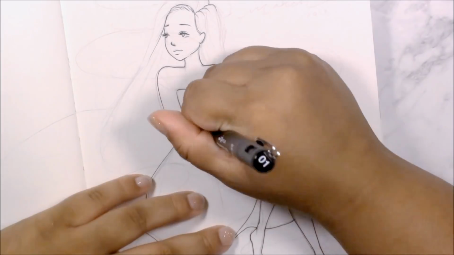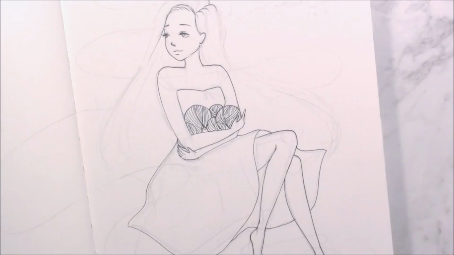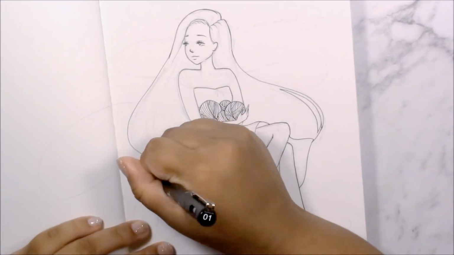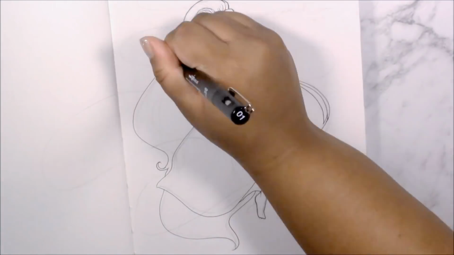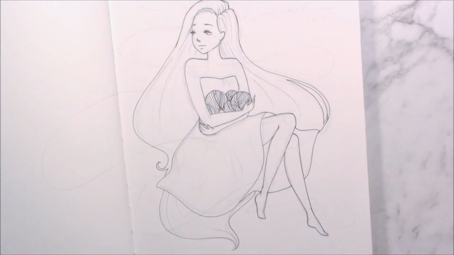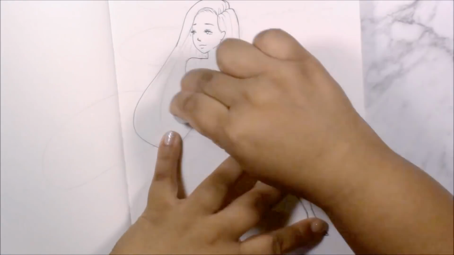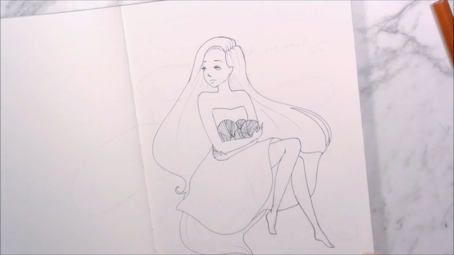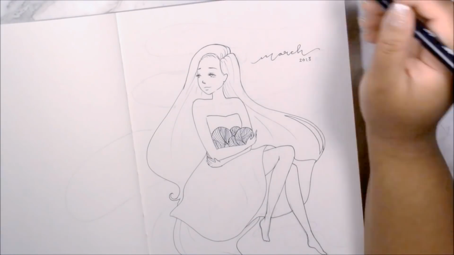Then I looked into the theory behind the red string of fate, and somehow, being even more drawn to it, I decided to center my theme around the red string of fate for the month of March.